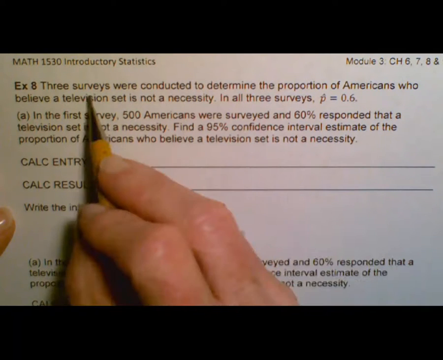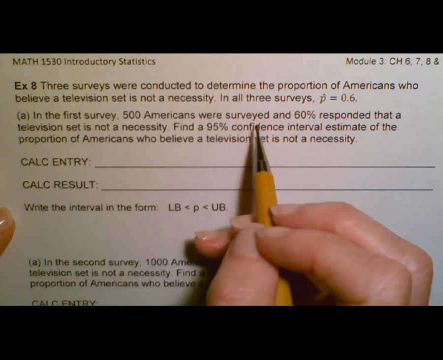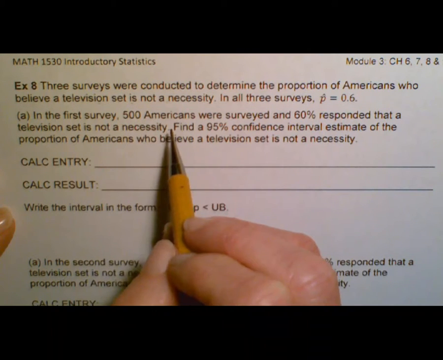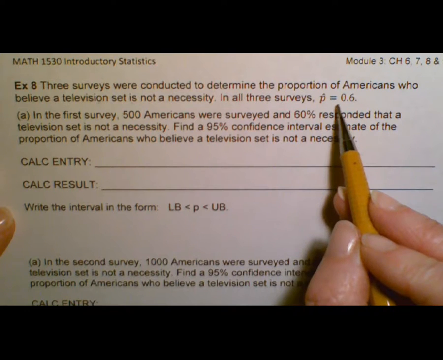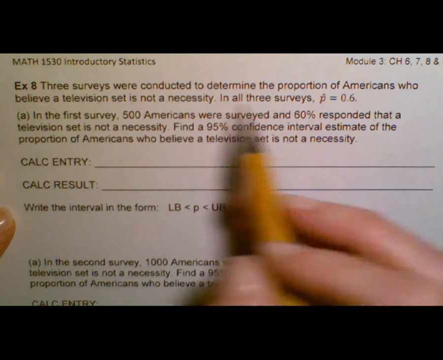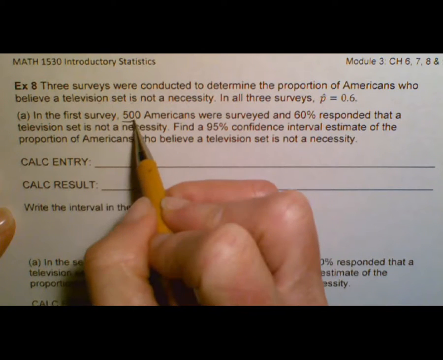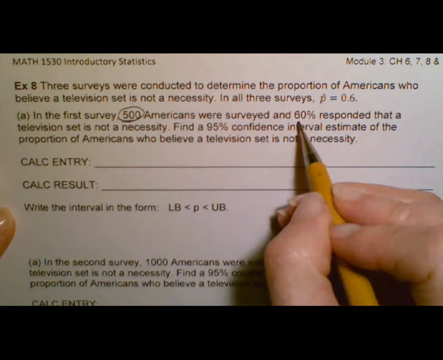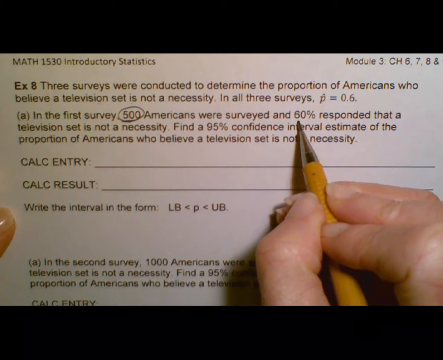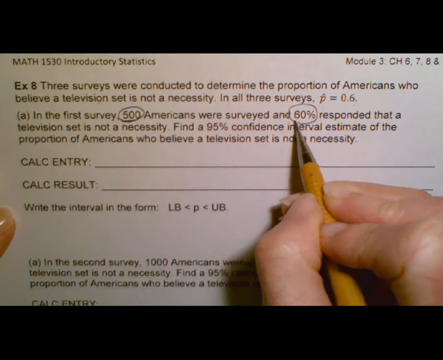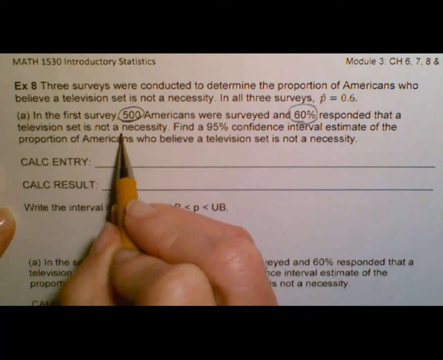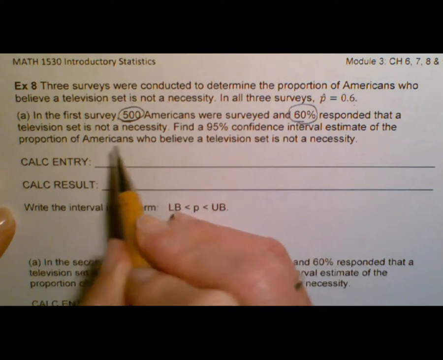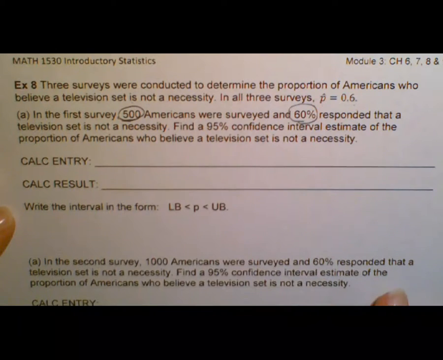Three surveys were conducted to determine the proportion of Americans who believe a television set is not a necessity. In all 3 surveys, p-hat was 0.6. In the first survey, 500 Americans, so that's our sample size for this one, were surveyed, and here's that p-hat, remember at 0.6, so 60% responded that a television set is not a necessity. Find a 95% confidence interval estimate of the proportion of Americans who believe a television set is not a necessity.